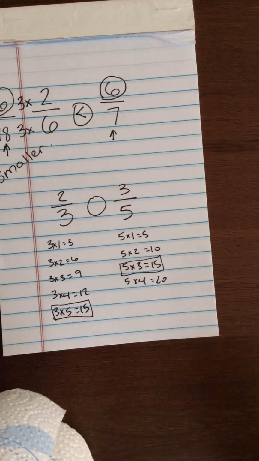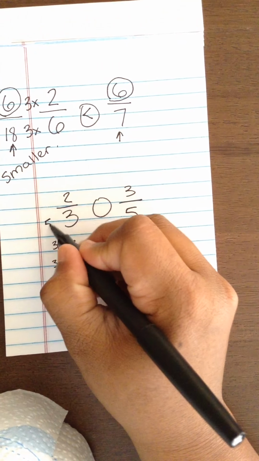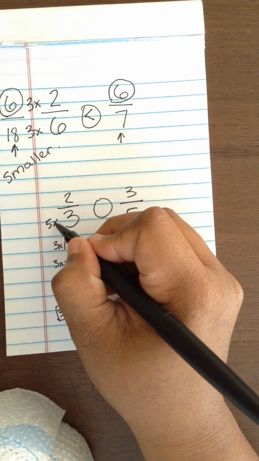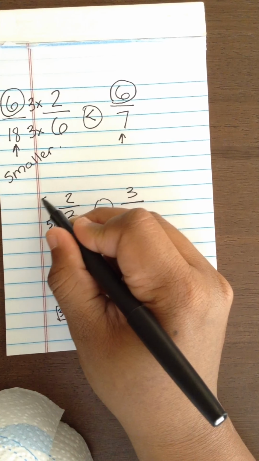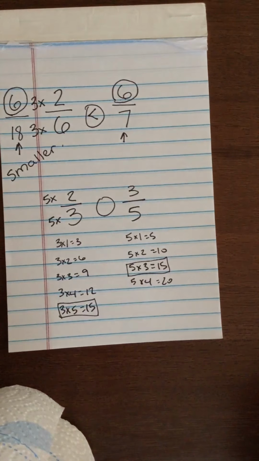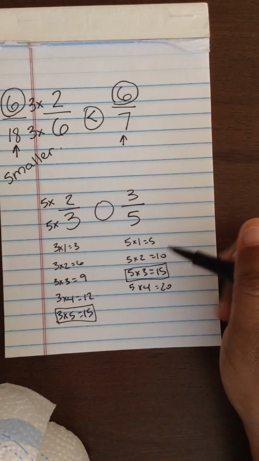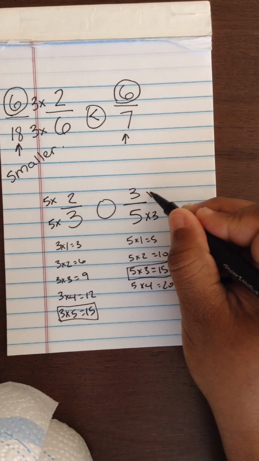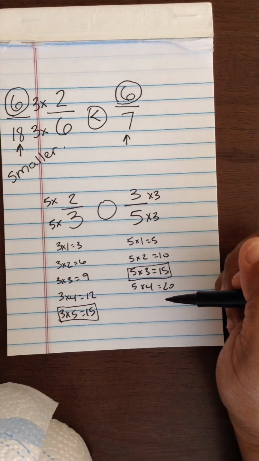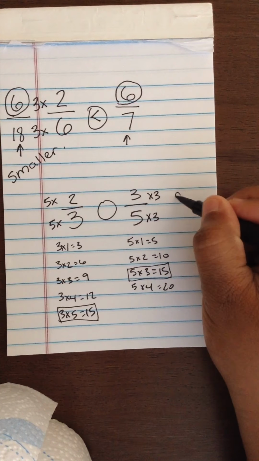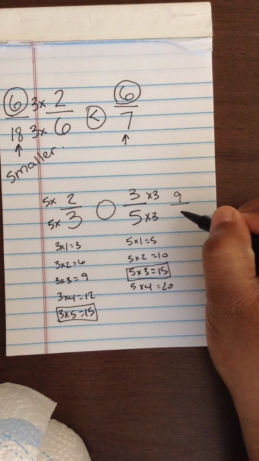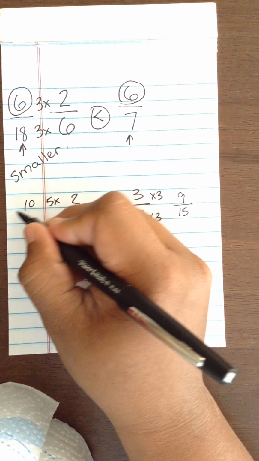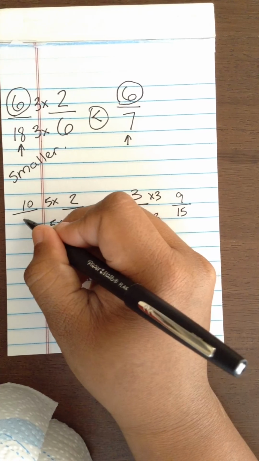So I have to multiply 5 times 3. Whatever I multiply my denominator by, I have to multiply my numerator. 5 times 2. On this side, I have to do 5 times 3 and 3 times 3. 3 times 3 is 9. 5 times 3 is 15. 5 times 2 is 10. 5 times 3 is 15.